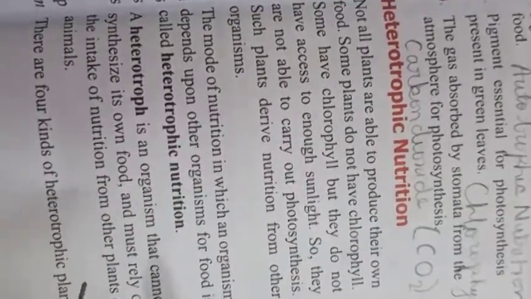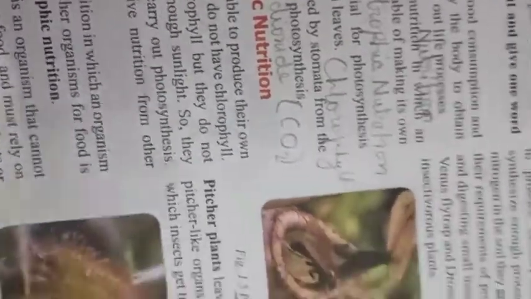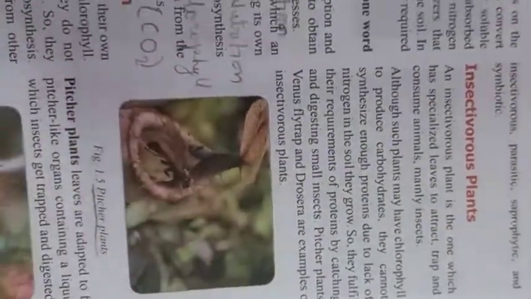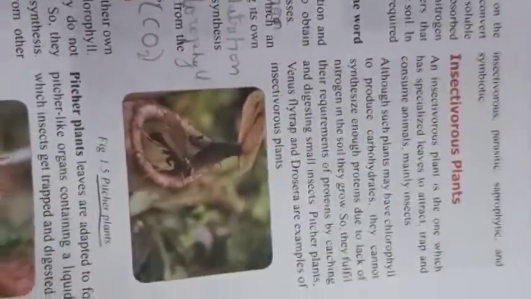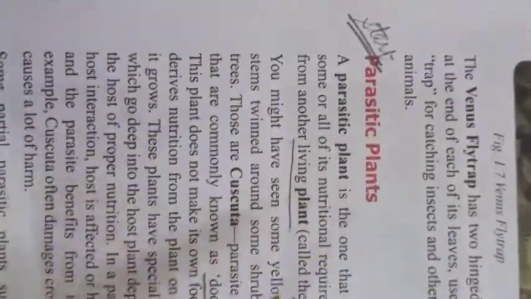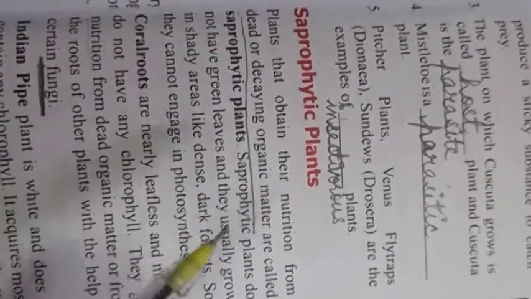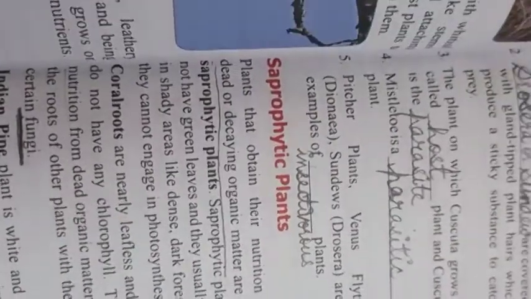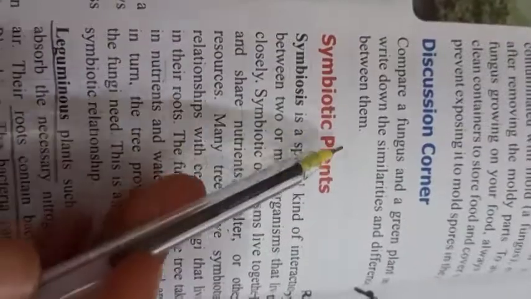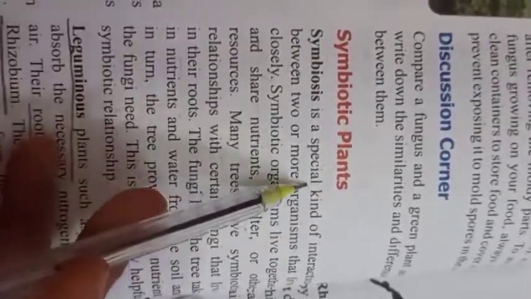Under this nutrition, I have explained the insectivorous plants, meaning various categories of plants. First, insectivorous. Second, parasitic plants. And third, the saprophytic plants, like fungus or mushrooms. About mushrooms we studied under this one. And the next category we studied was the symbiotic plants.